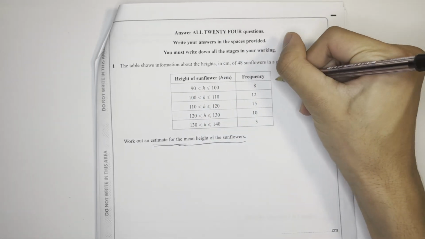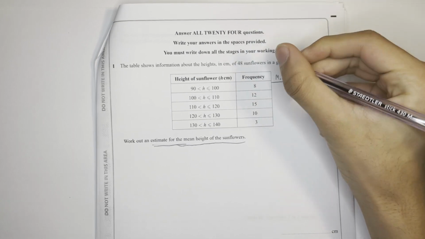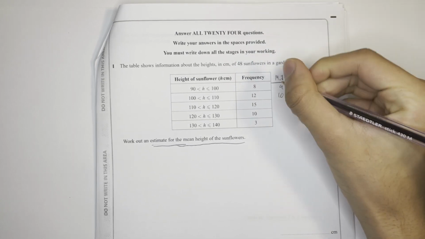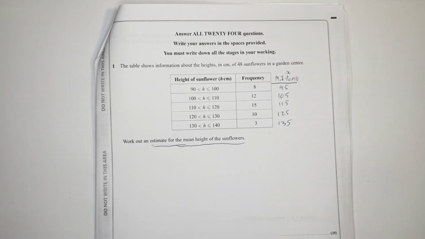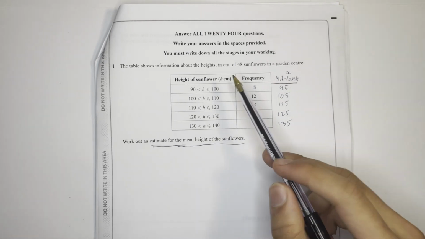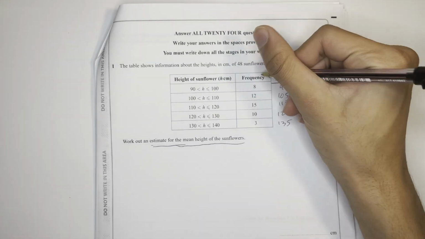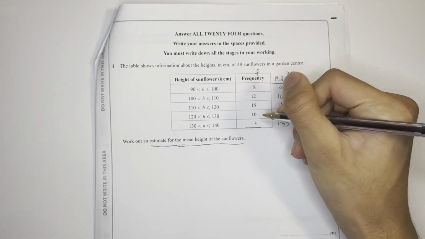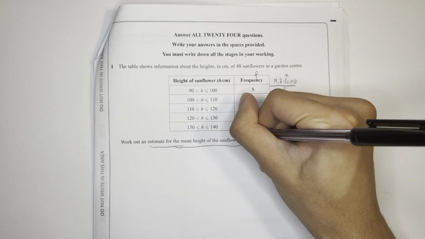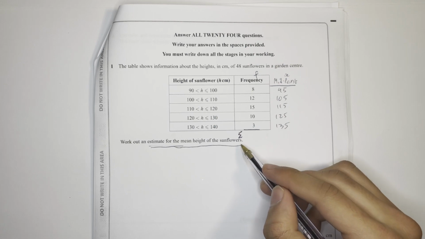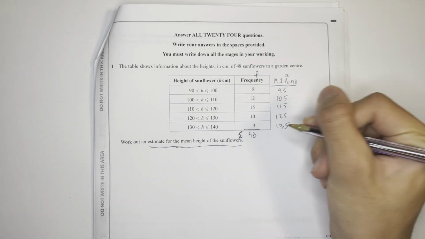So here the midpoint, which I'm going to call x, is 95, 105, 115, 125, and 135. The reason why it asks us for an estimate is because we use the midpoint of all the groups. We're going to call all of this frequency f, and we're going to take the sum of this symbol, meaning sigma, or sum of all the frequencies. And when you add this all together, this comes out to 48.